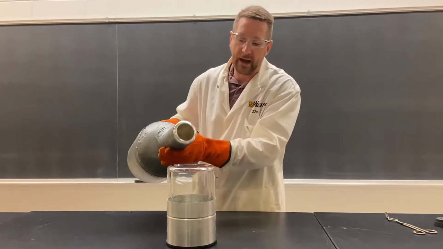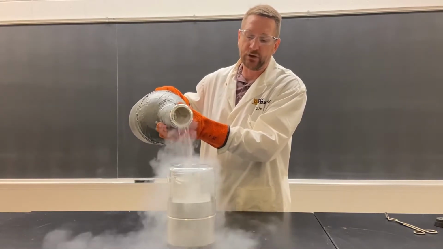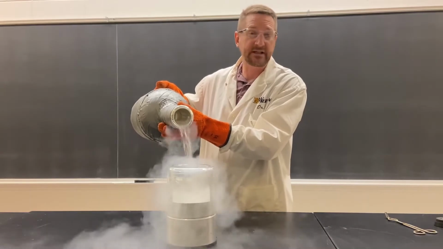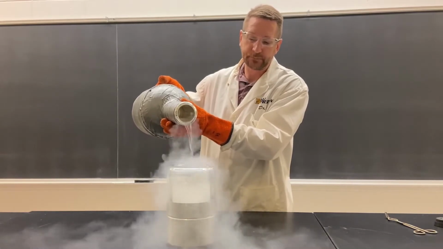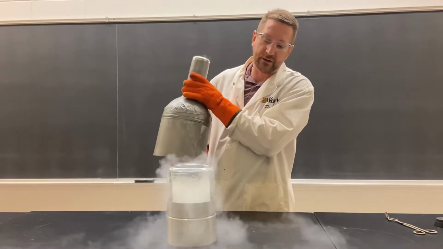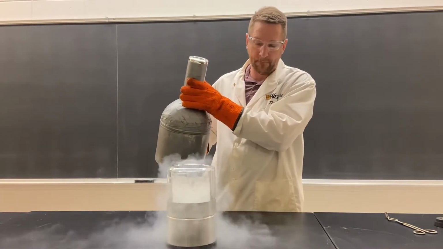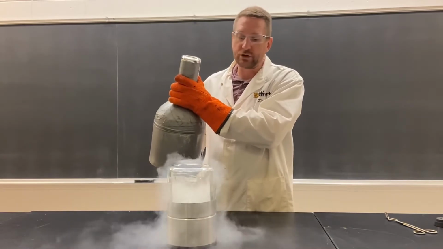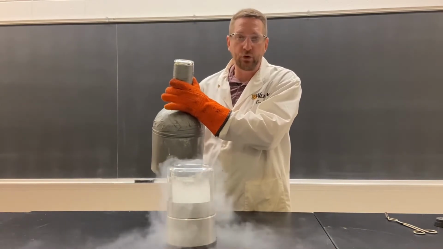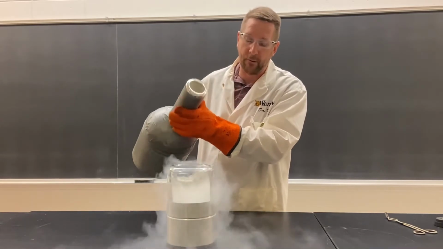So let me go ahead. I'm going to pour that liquid nitrogen here into this other dewar so that you can see what's going on. Now, one of the things that you might observe in that dewar is it looks like it's boiling. And in fact, it is boiling because the dewar was room temperature, so much warmer compared to the temperature of the liquid nitrogen that I'm pouring in there.